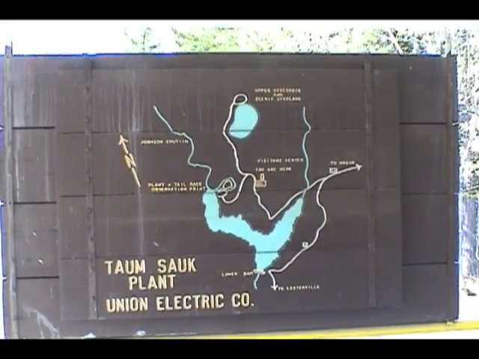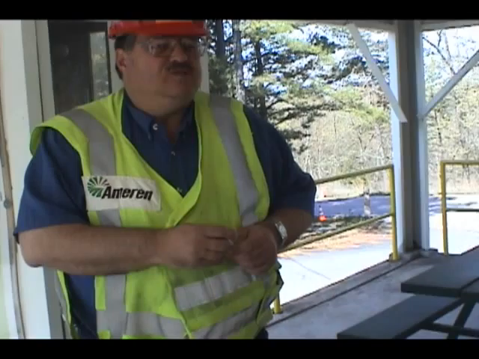It will move to the upper reservoir, and then when we generate, it moves to the lower reservoir. But the volume that we have captured to use for power production remains the same. So we're not taking additional water from the east fork of the Black River once we have that captured volume. We get the captured volume during flood periods.